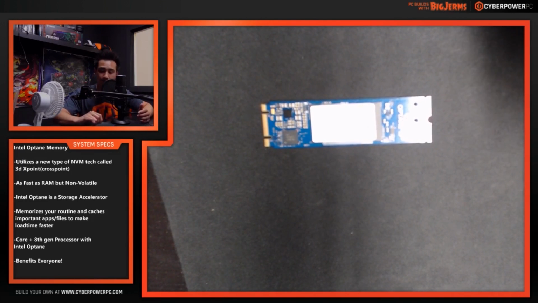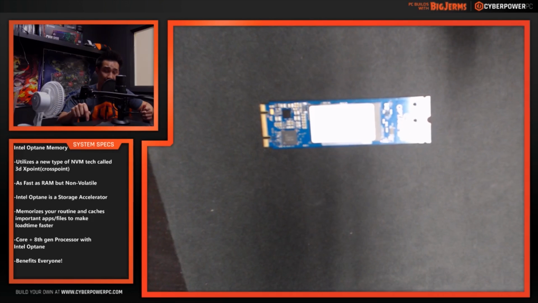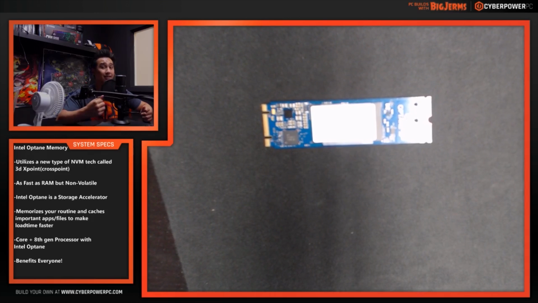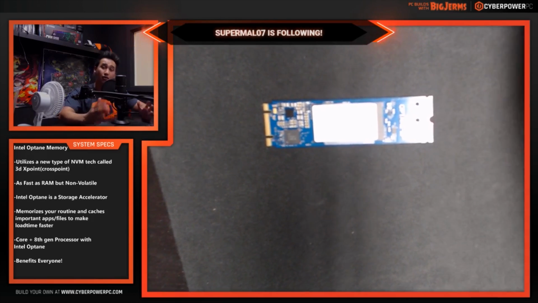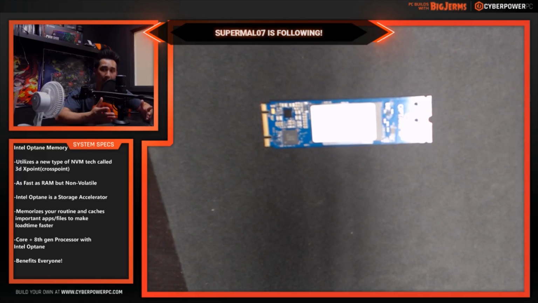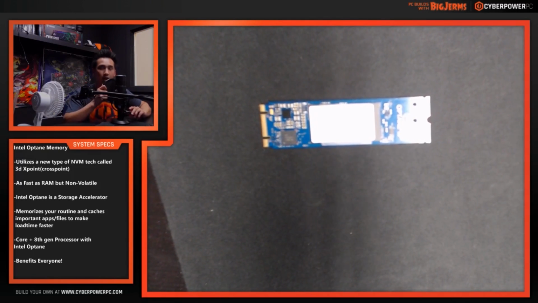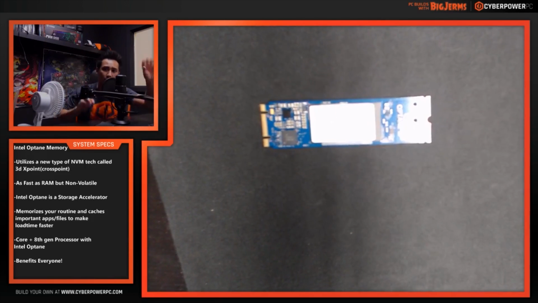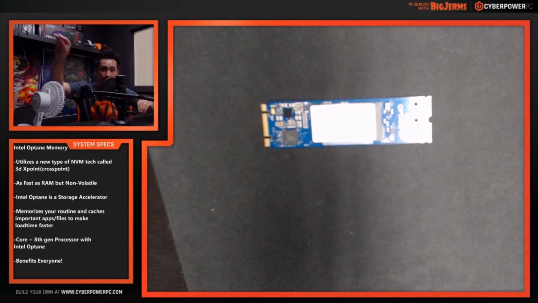Now, not only does this help with storage, but it also helps with RAM. So instead of needing 16 gigs of RAM, you can get away with only using 8, because it's doing the same thing as your RAM. Your RAM is caching the storage. It's random access memory, grabbing random memory from all over the place when you're playing games, browsing the web, and listening to music. The Intel Optane is doing the same exact thing. It's helping your RAM grab that memory.